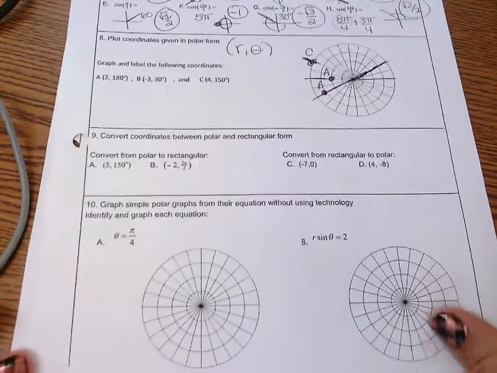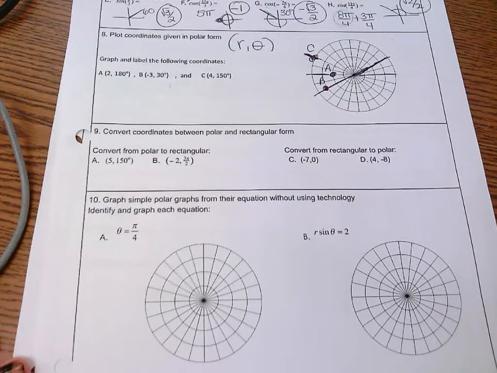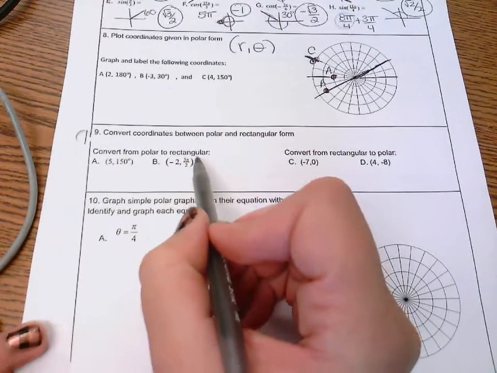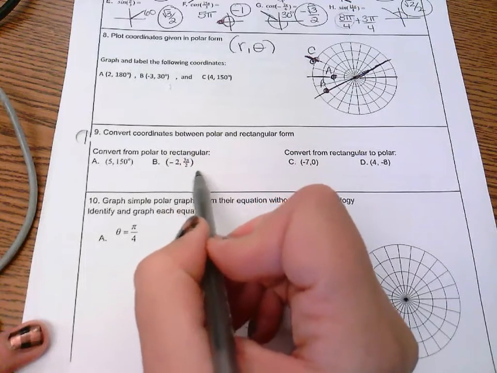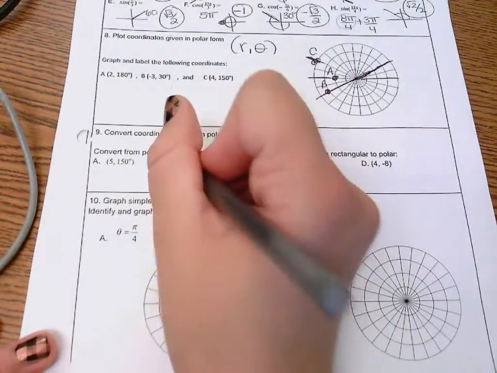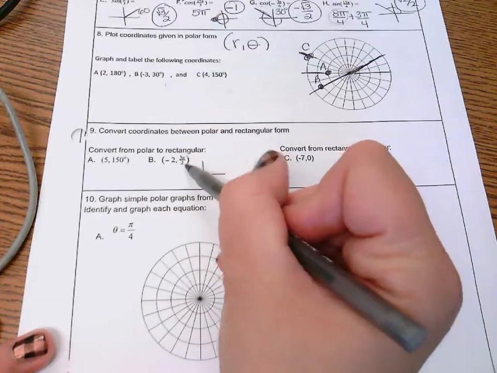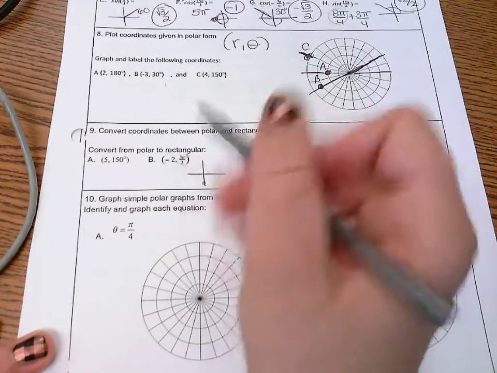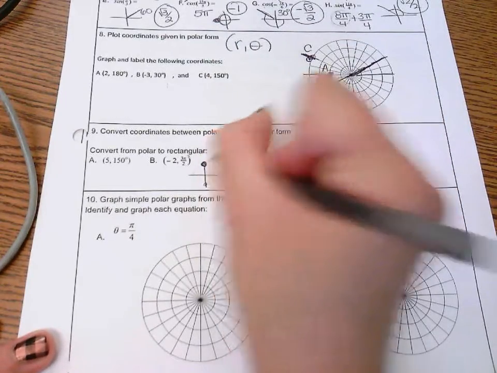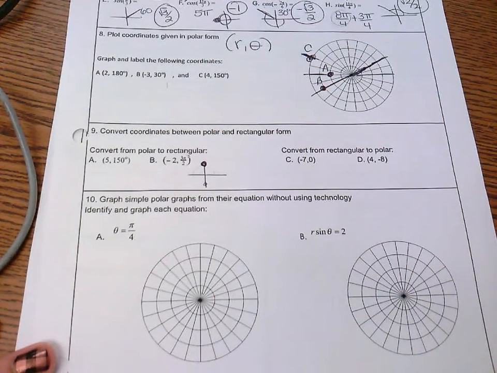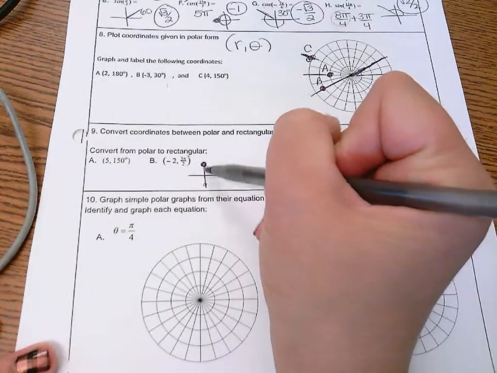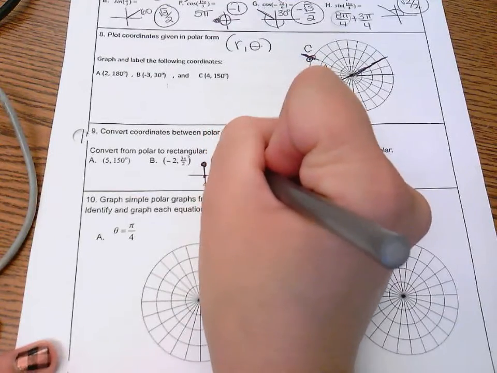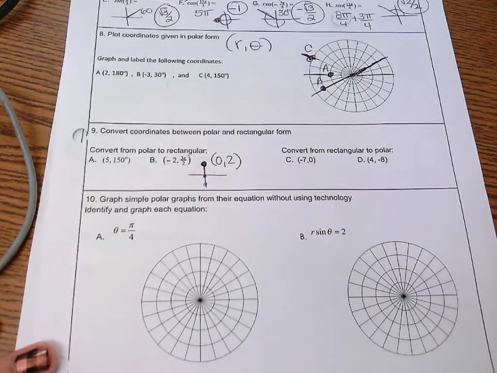So converting between polar and rectangular and vice versa. If you're already in polar, you want to think about whether you have a quadrantal angle. So this is actually a quadrantal angle because it's 3 pi over 2. I'm going to do this one first. So if I'm at 3 pi over 2, I'd be down here. And then it says go 2 in the opposite direction. So I'm actually going to be up here. That's easy to write with x's and y's because it's 2 units away from the origin. So it's just the point 0, 2 in rectangular form.